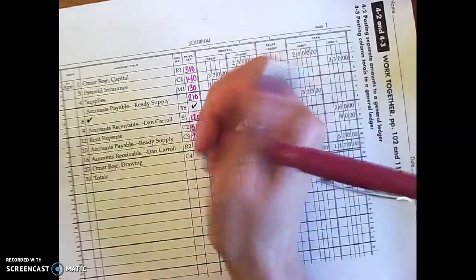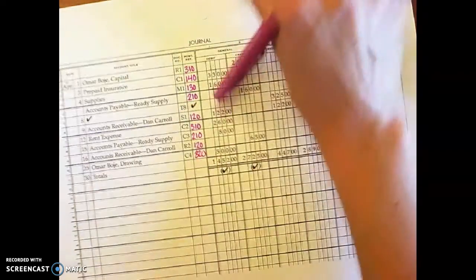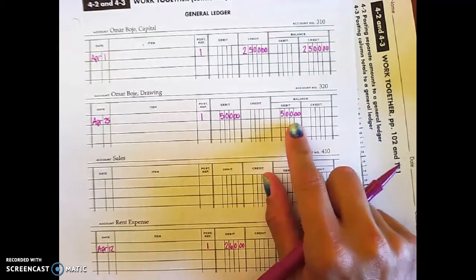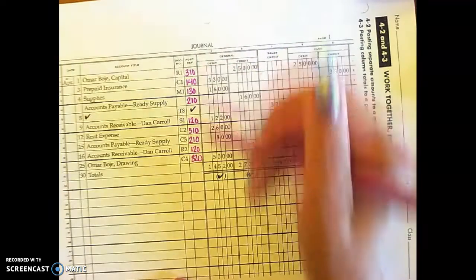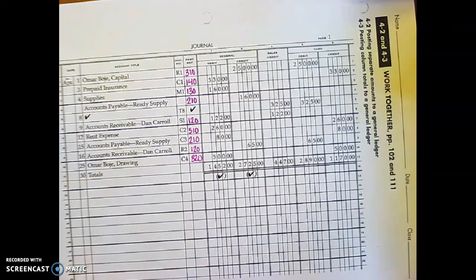So $320. I'm sorry, I took that away so fast. Let me make sure you can see that there. So $320 is going here. So now the whole post reference column is filled in. The only thing that's not going to be filled in is on the totals. We don't put anything in that post reference. I'll explain that in the next work together for 4-3. But it's all completed, so I can see that all of my posting is done.